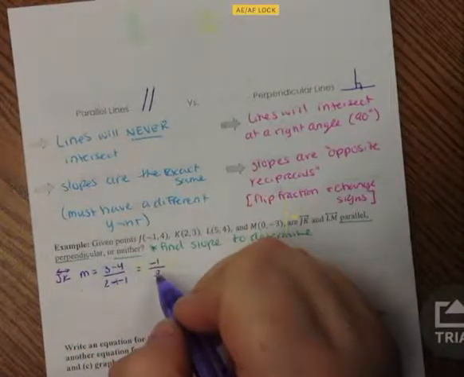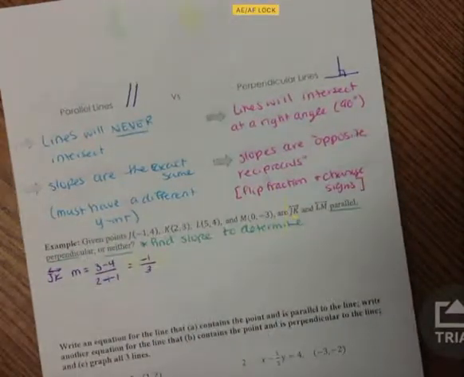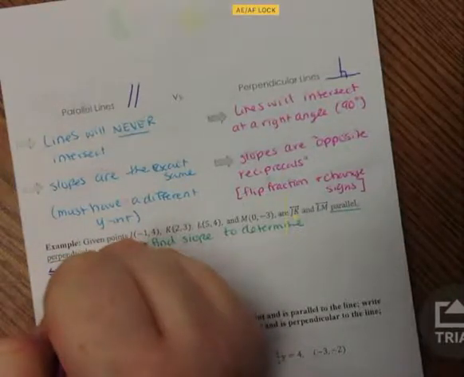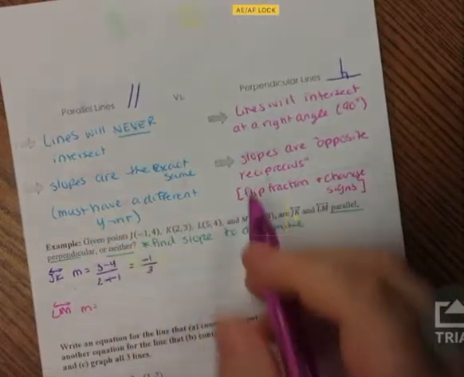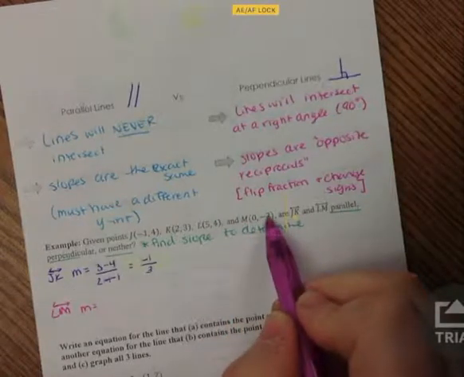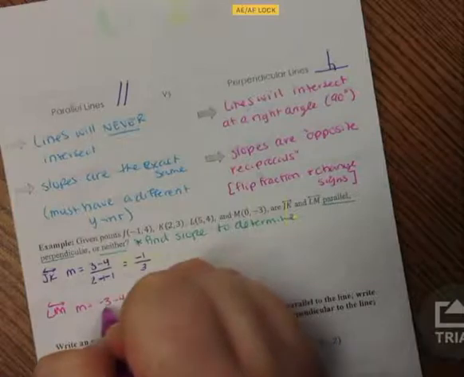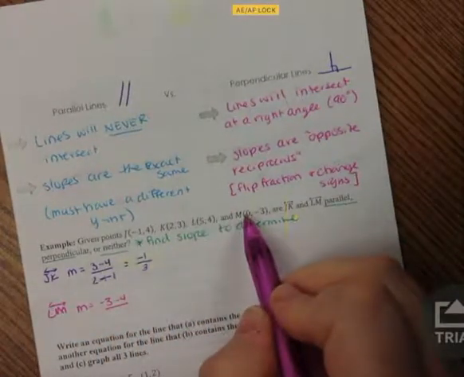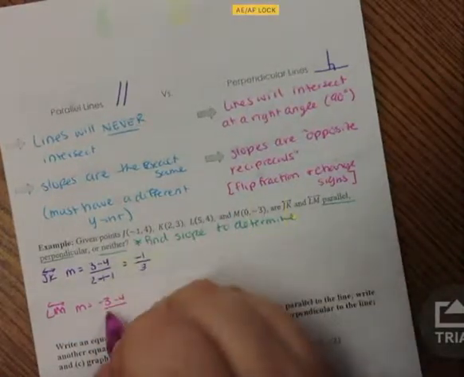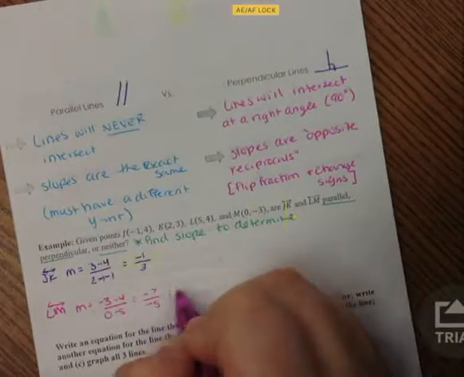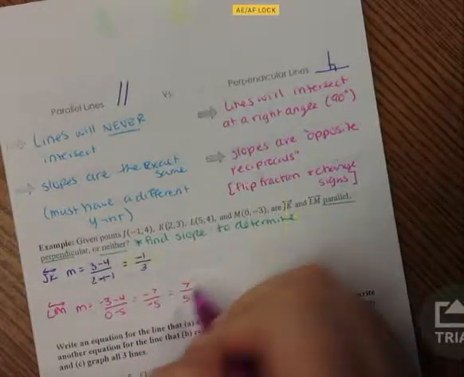So we have negative 1 over 3. Now, line LM, the slope of that, we have y minus y, negative 3 minus 4, over 0 minus 5. So we get negative 7 over negative 5, which is equal to positive 7 over positive 5.